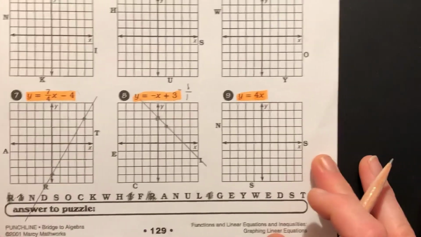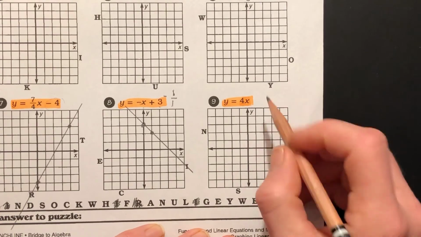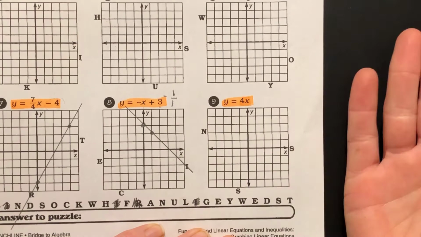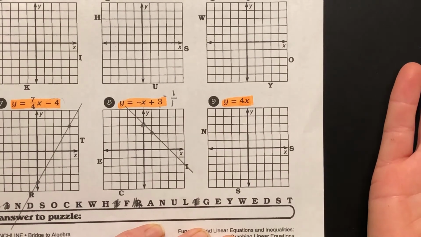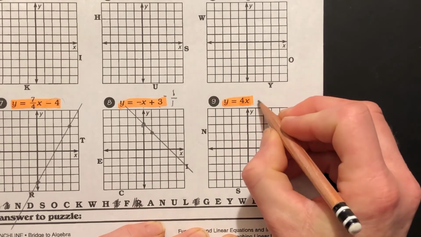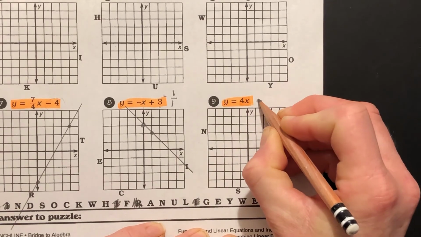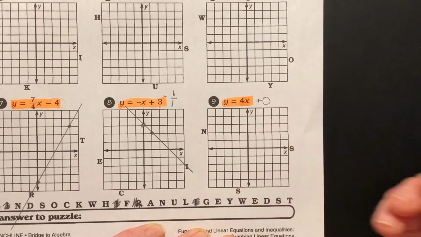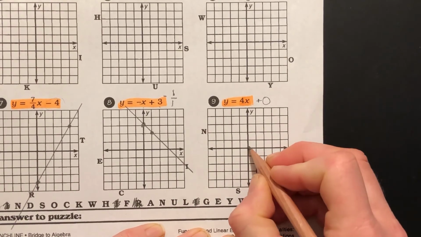On to 9. Y equals 4x. There is no y-intercept written. So if there's nothing, what number is nothing? 0 is nothing. So that means the y-intercept is 0. And sometimes you'll see equations written like this. And that's true too, but technically you don't need a value that doesn't have any value. So with that in mind, 0, that's the origin. The 0 on the y-axis is right here.